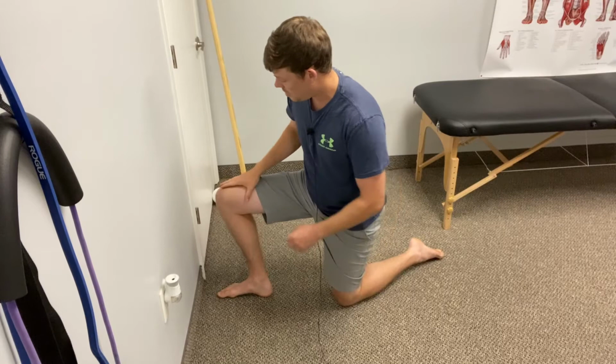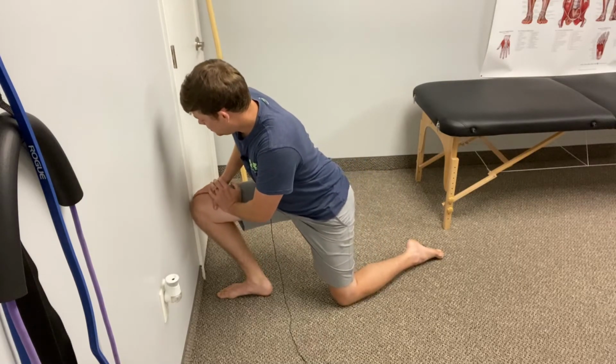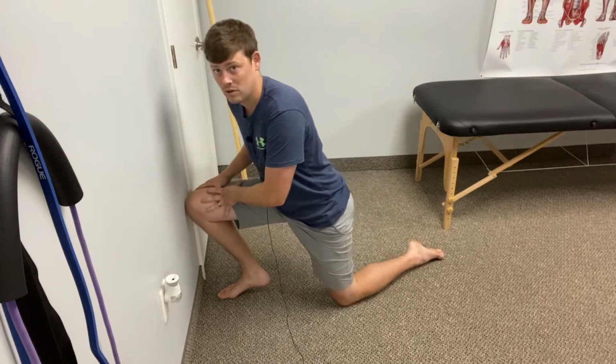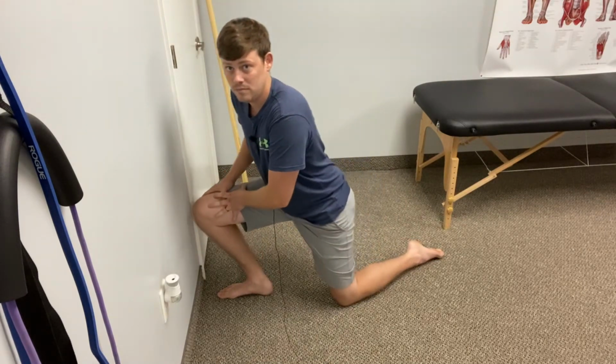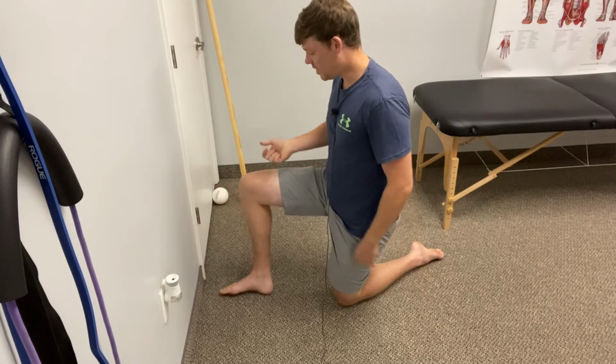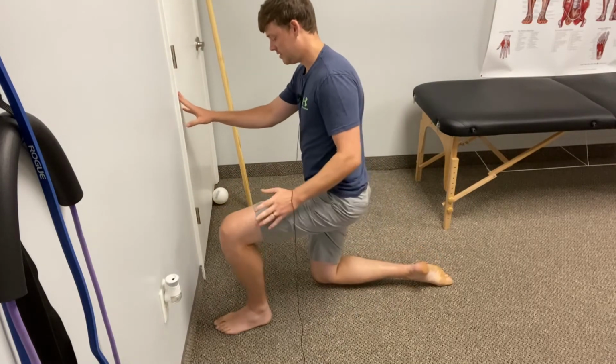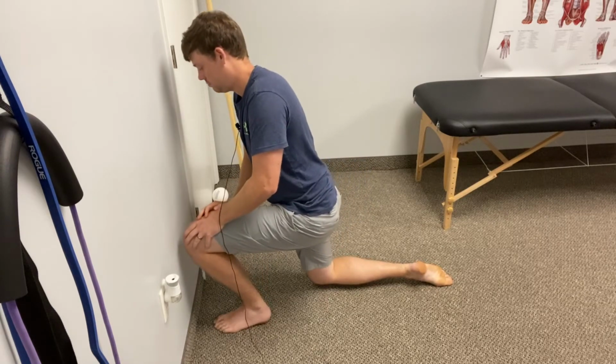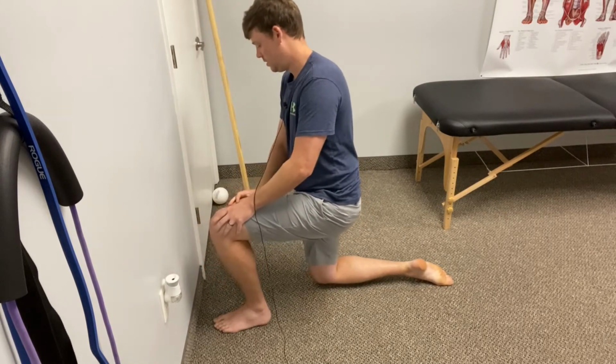And now I should be able to bend at the ankle and touch my knee to the wall without my heel lifting up off the floor. So I should be able to do it without that happening. Okay, and then I'm going to switch sides and see if the other side matches up. And it does.